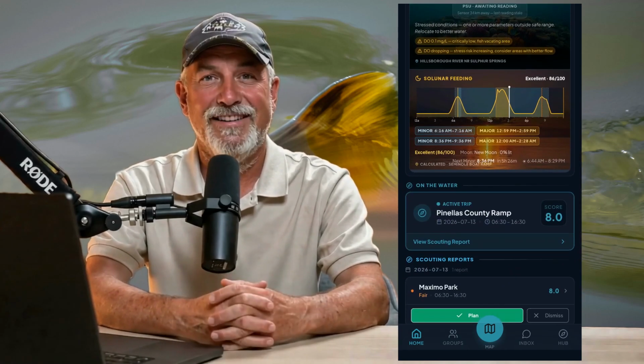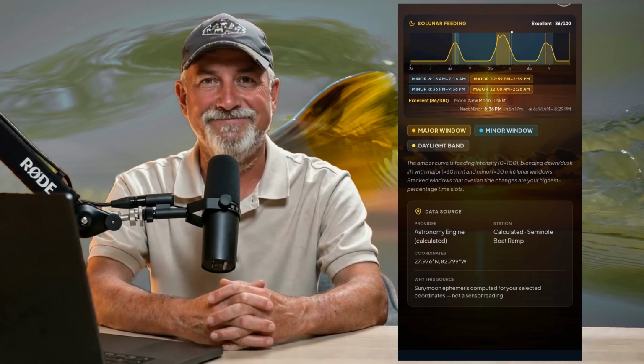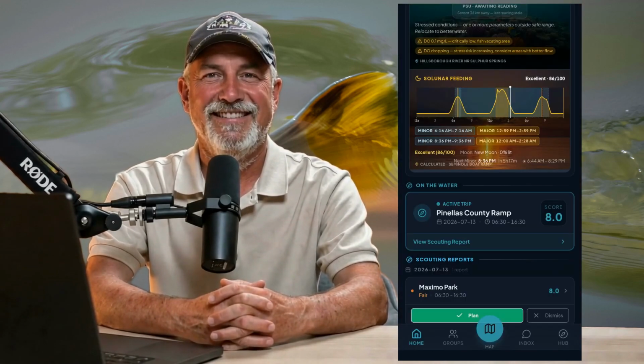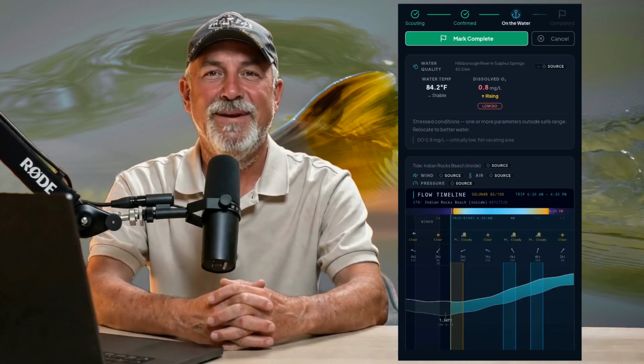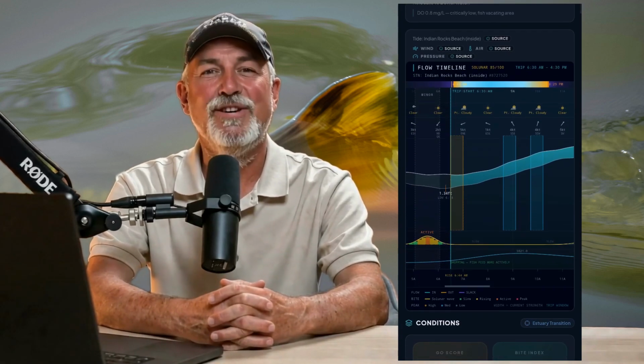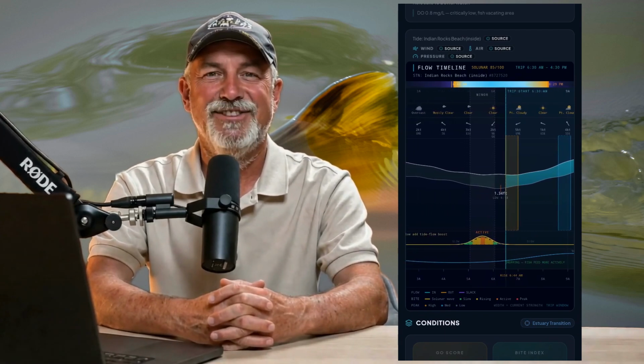Now, the practical part, stacking. Let's look at the flow timeline section of a scouting report to explain. A feeding window on dead slack water is a maybe, but when a major period lands on a moving tide, the two forces compound. Current delivers the bait, the moon triggers the feed, and you should be there when both line up.